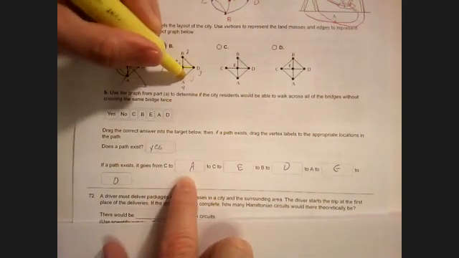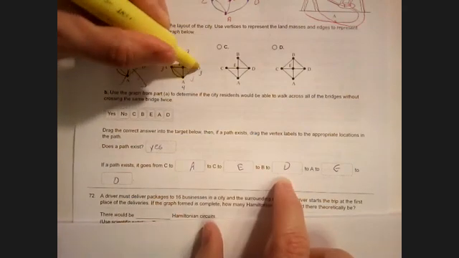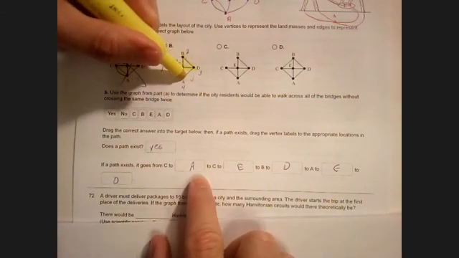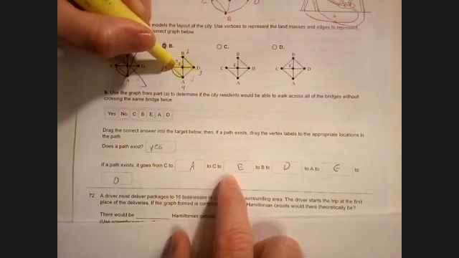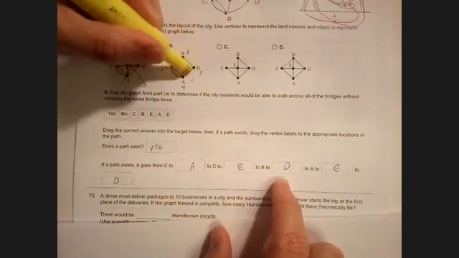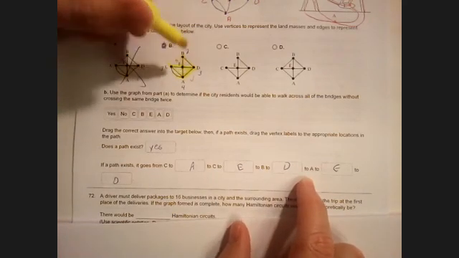All right, so from C to A, back to C, to E, to B, to D, to E. From C to A to C, C to E, E to B, E to D, D to A to E, and then E to D. All right, so that was a little messy.